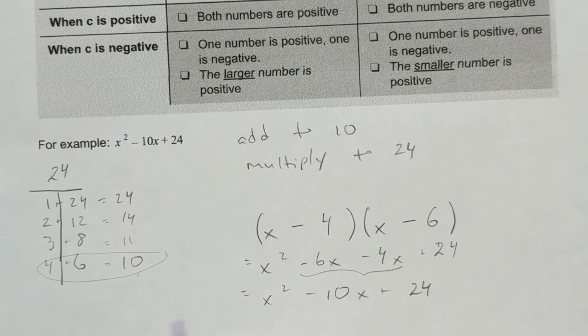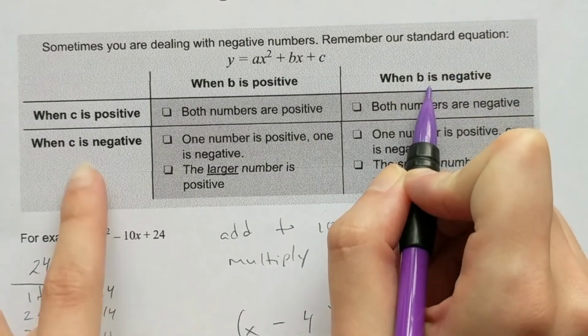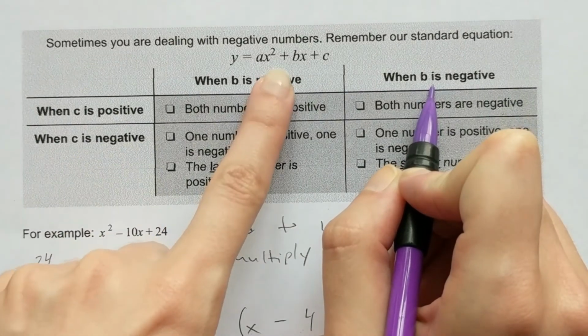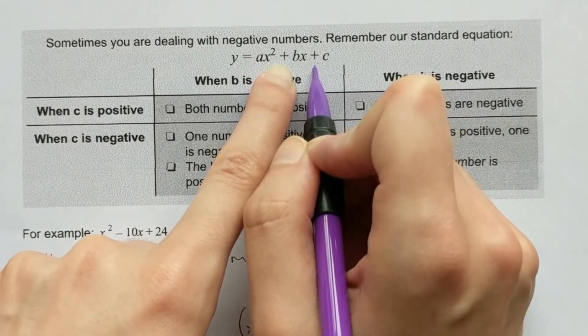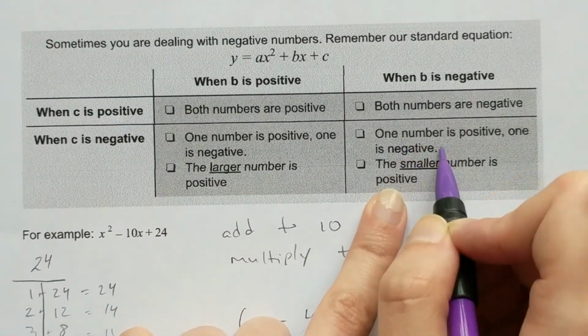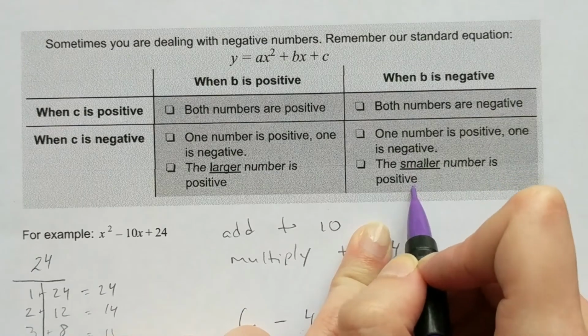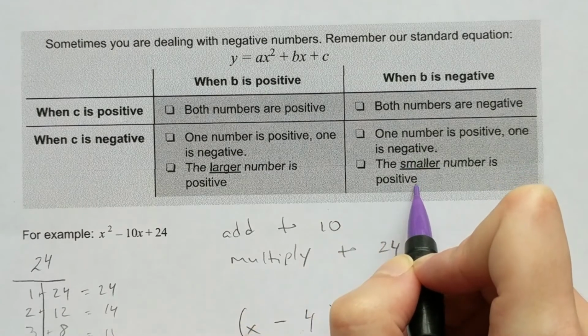In this instance, I have b as a negative number and c is a negative number. There's a minus sign here and there's a minus sign here. In this case, I need one number to be positive and one number to be negative. And the smaller number is the positive one.